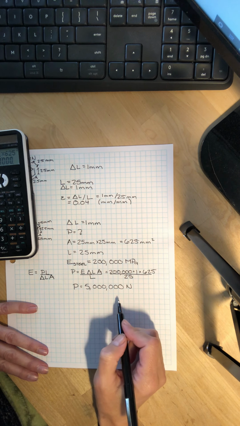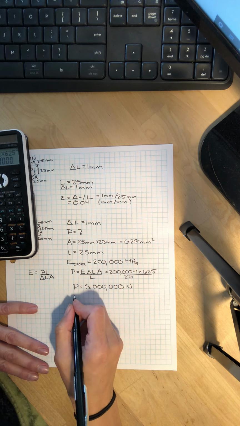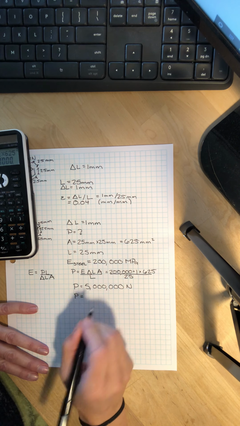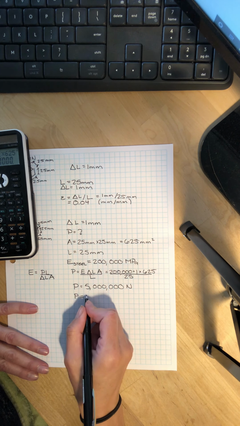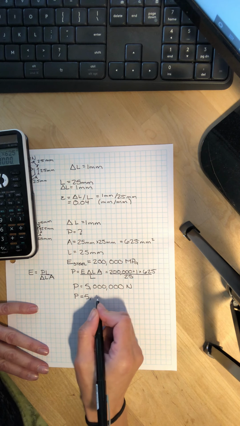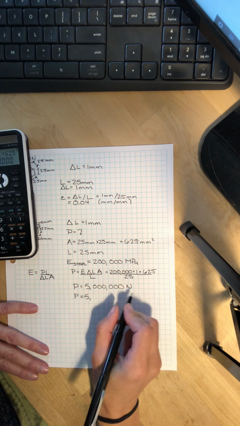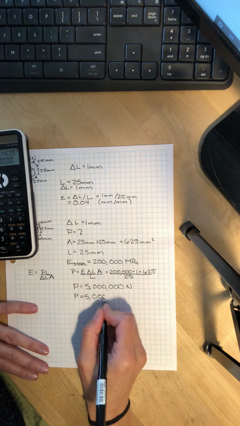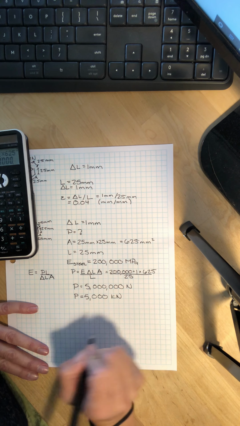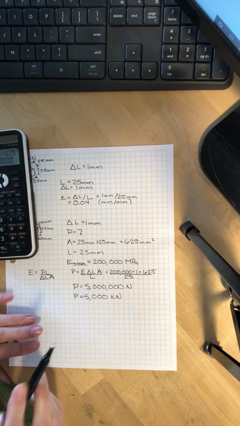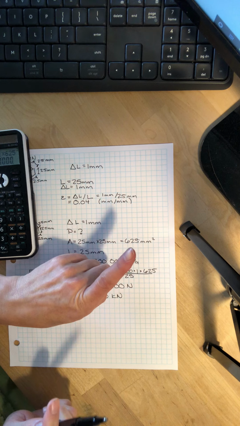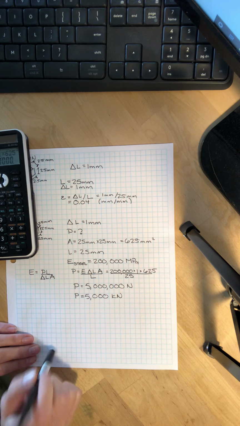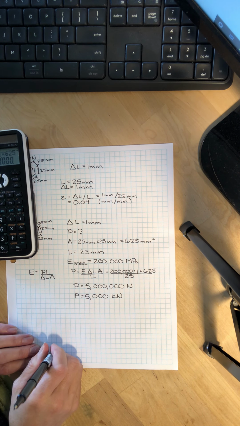It's a bit of a pain to talk about this in newtons. Let's talk about our force in kilonewtons, just because now that we're talking about a force, we like to switch back to kilonewtons. There are 1,000 newtons in a kilonewton, so we've got 5,000 kilonewtons. So for that cube to deform 1 millimeter, we needed 5,000 kilonewtons of load.